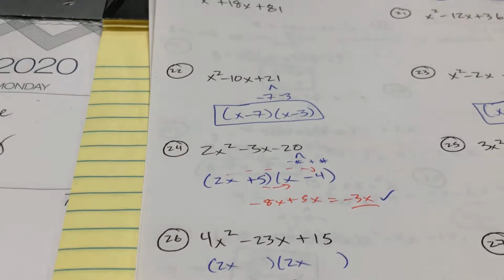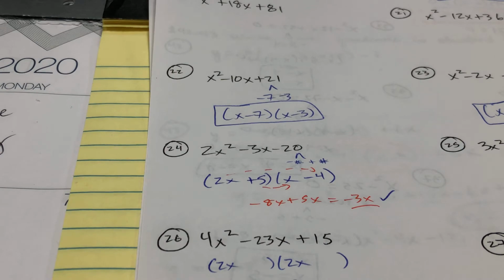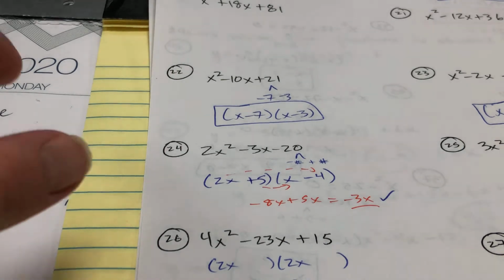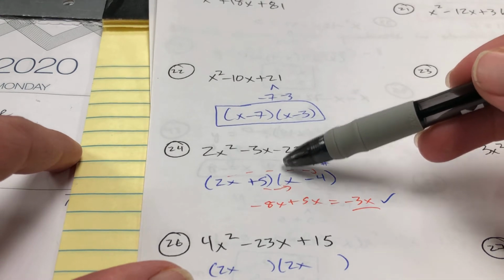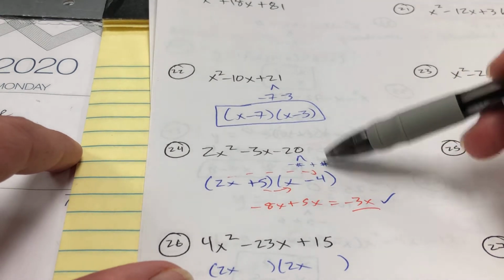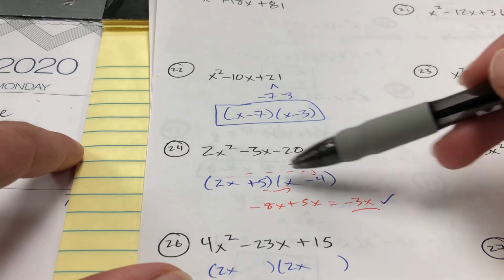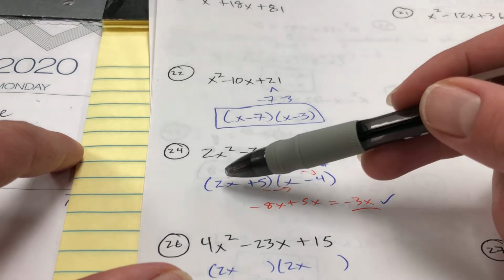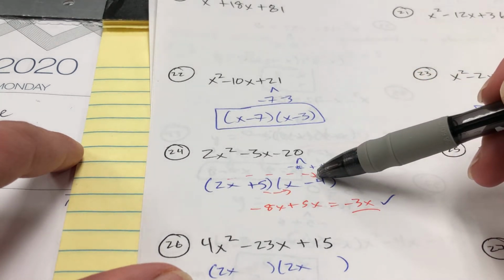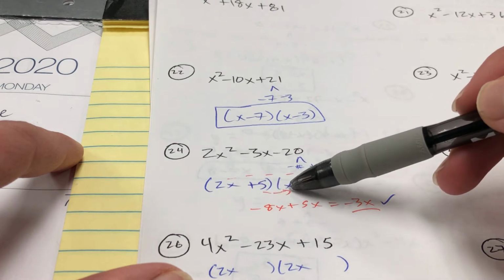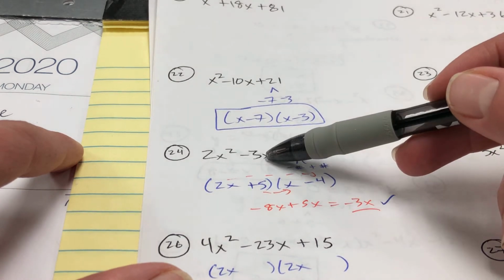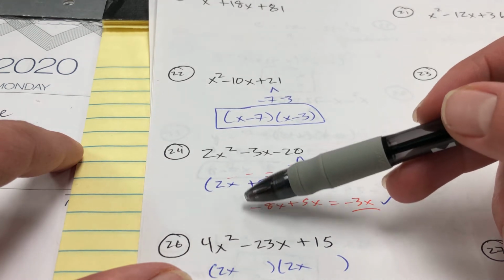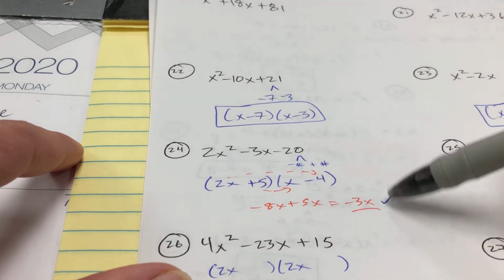24, got to do a little guess and check. First off, there's only one way to get 2x squared. That is a 2x and x. That's what you put in first. What are factors of 20? With one of them being a negative number, one of them being a positive number. If you put 5 there and 4 there, you get 8x. Then you get 5x. There's a way for 8 and 5, with one of them being negative, to give you a negative 3x, and there is if you have a negative 8x plus 5x.